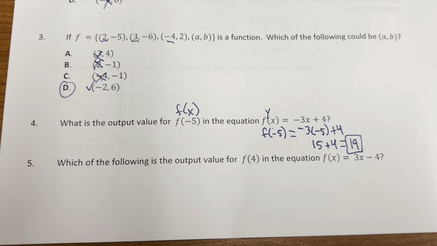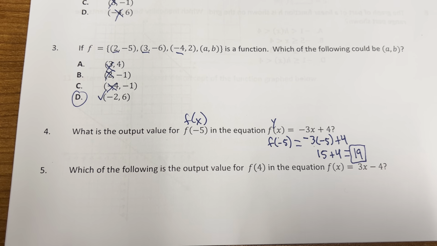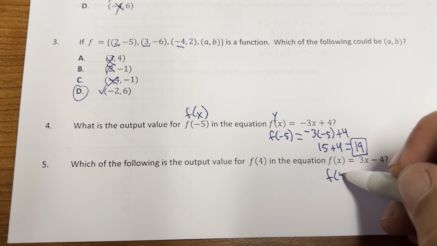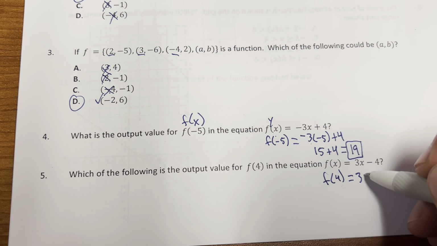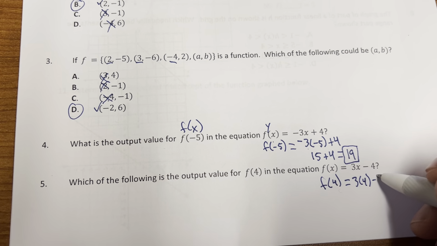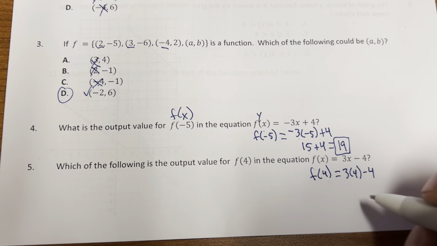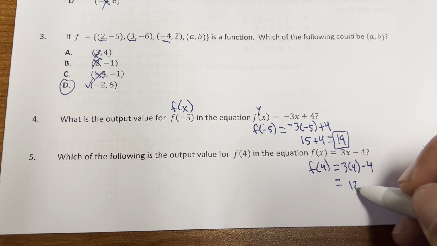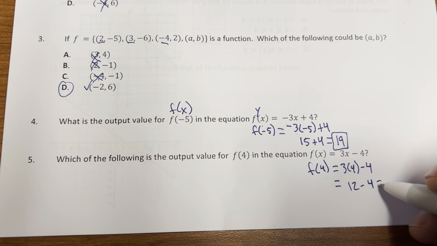Number 5 will do the same thing. And so I'm going to put in, this time we're doing f of 4. So we're going to plug in 4 for the x. And so that's going to be 12 minus 4, which is 8.